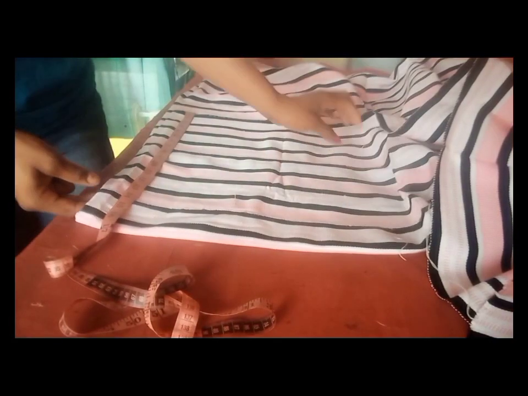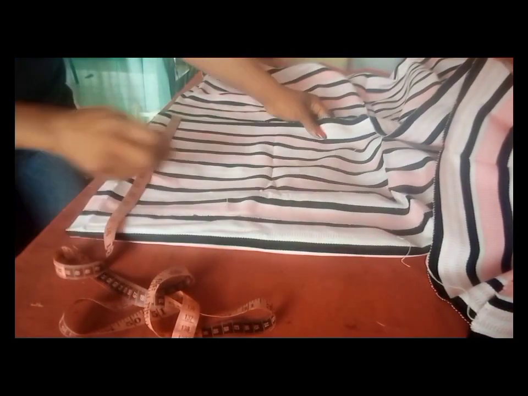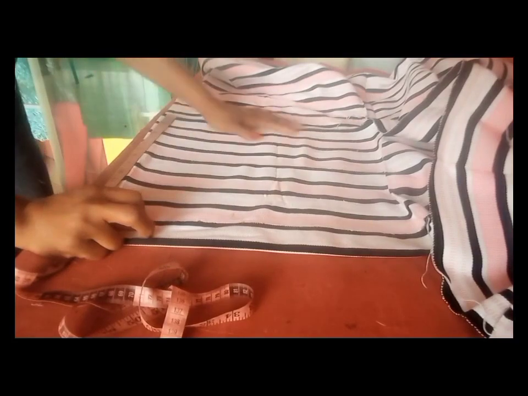If it's more than that, you reduce it to get the exact measurement you want. So here I have my 16 inches. So now we can go ahead and mark out our flare.